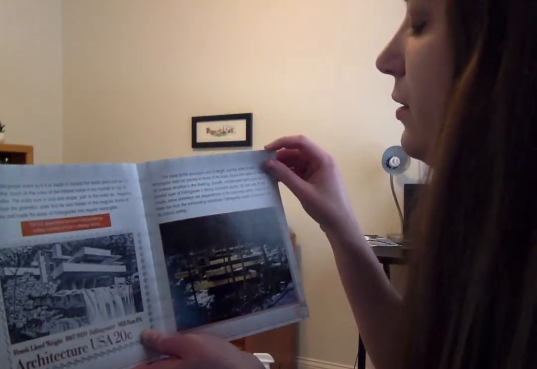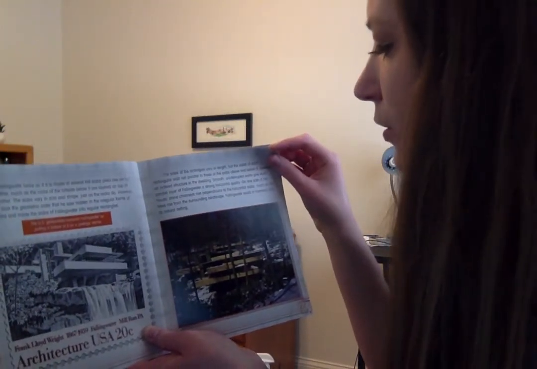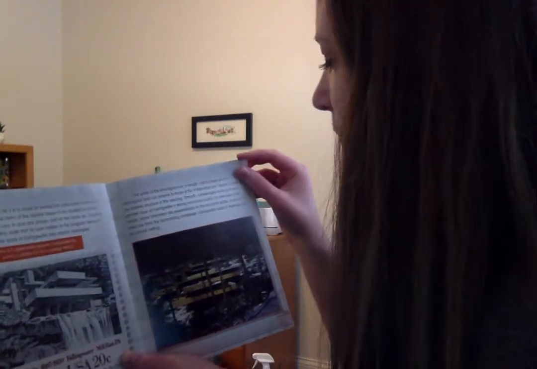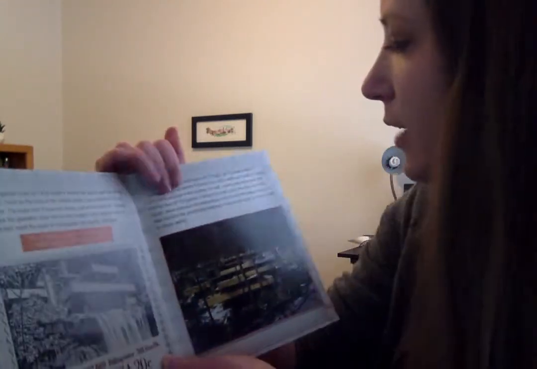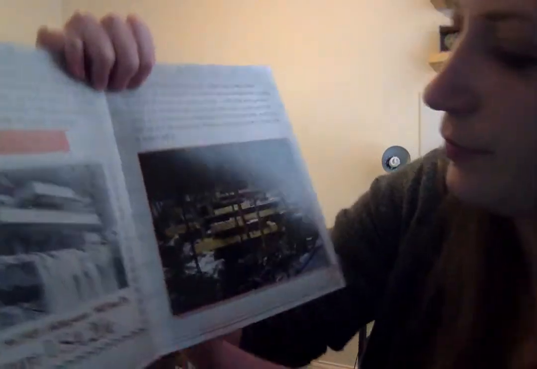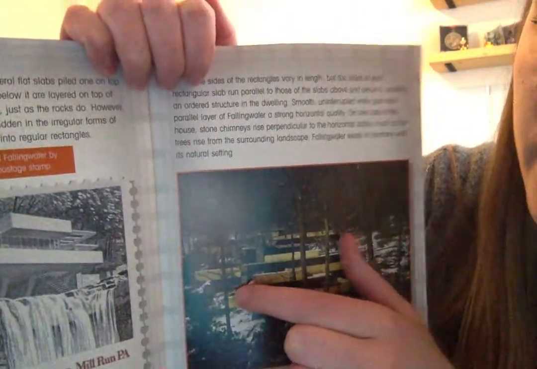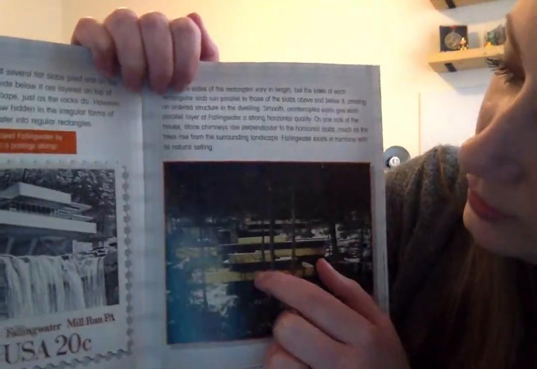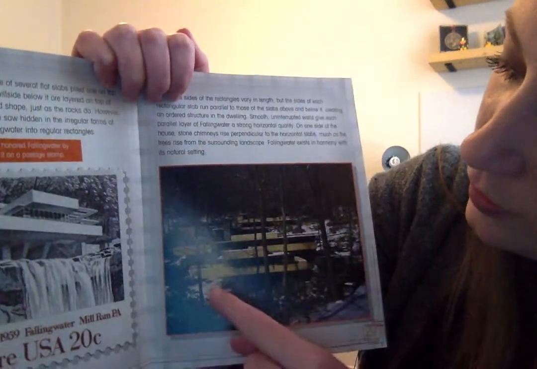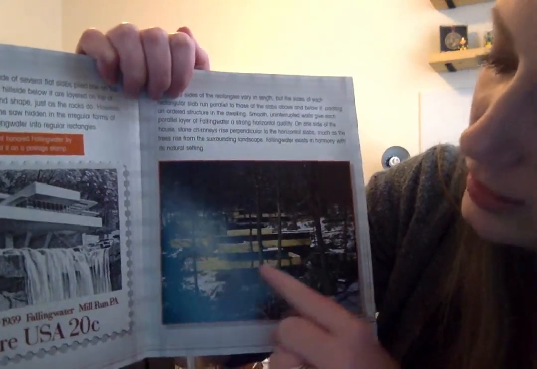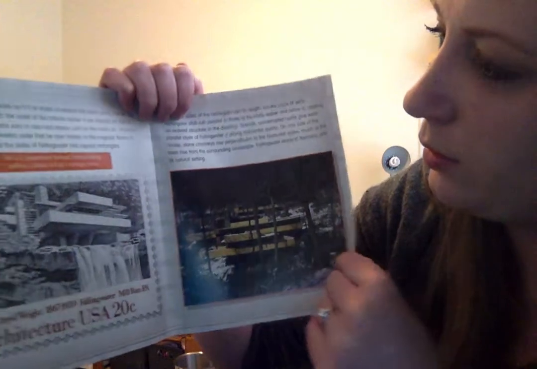On one side of the house, stone chimneys rise perpendicular to the horizontal slabs, much as the trees rise from the surrounding landscape. That's kind of hard to see, but here are some vertical elements that he used. These vertical chimneys run perpendicular to these horizontal slabs.